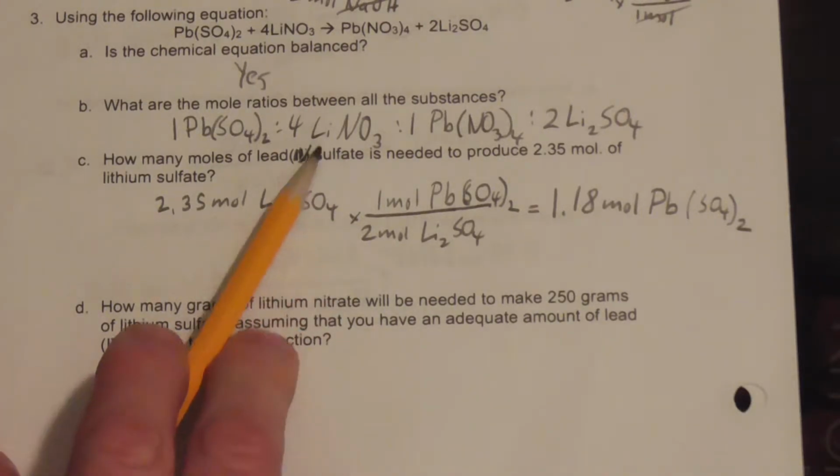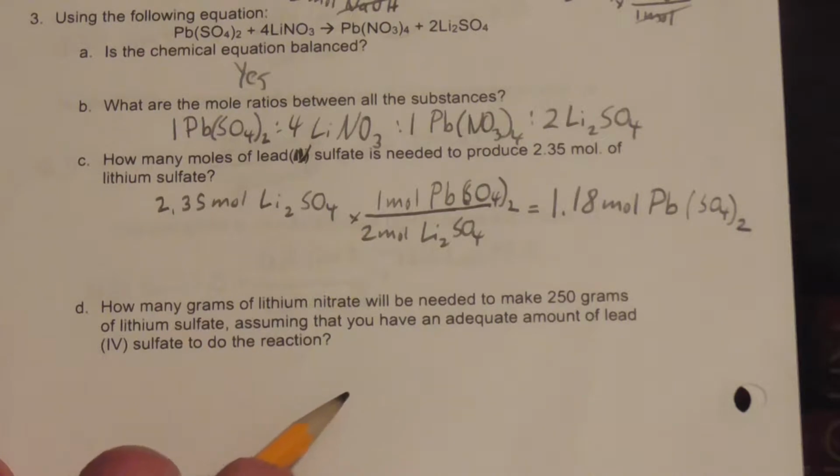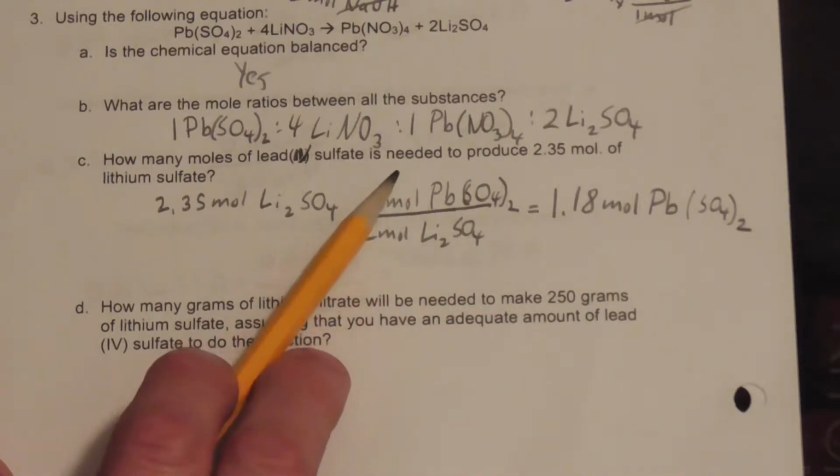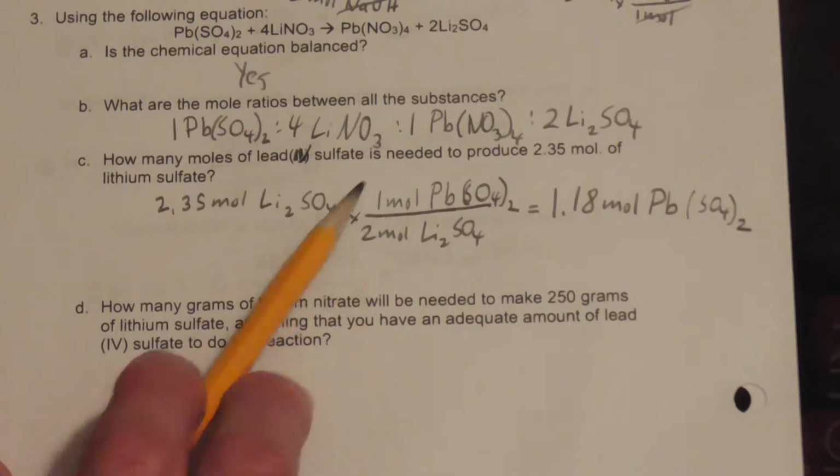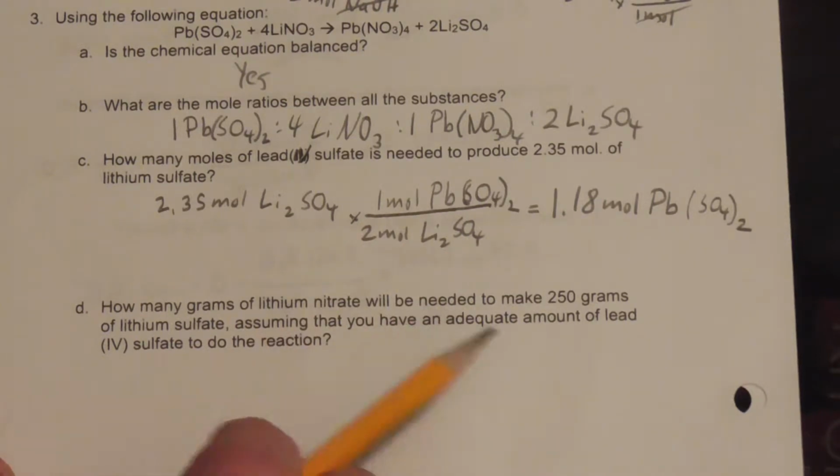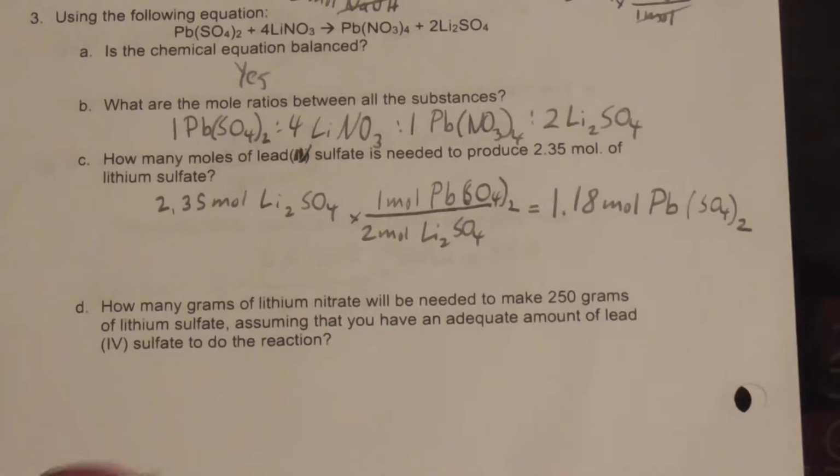How many grams of lithium nitrate would we need to make 250 grams of lithium sulfate, assuming you have an adequate amount of lead 4 sulfate to do the reaction? So we're going to have excess. We're going to have more lead 4 sulfate than we need. We're going to run out of lithium nitrate when we're trying to make lithium sulfate.